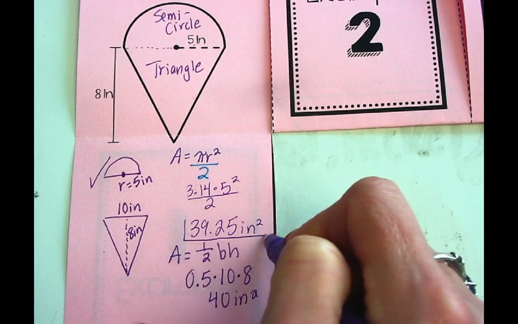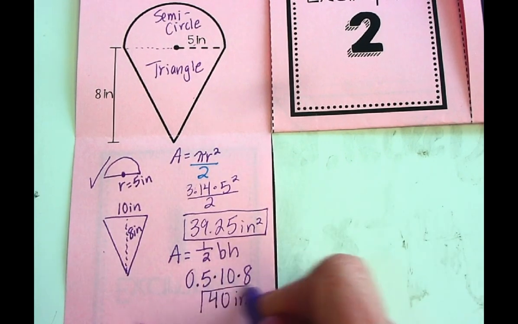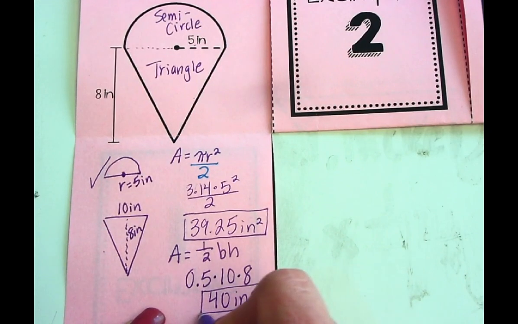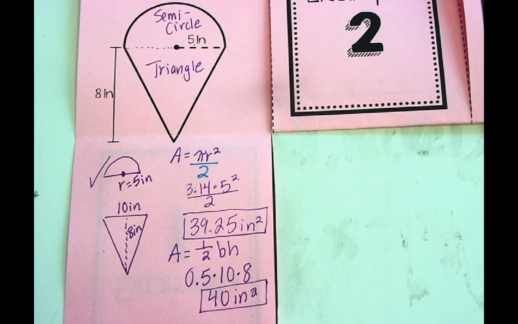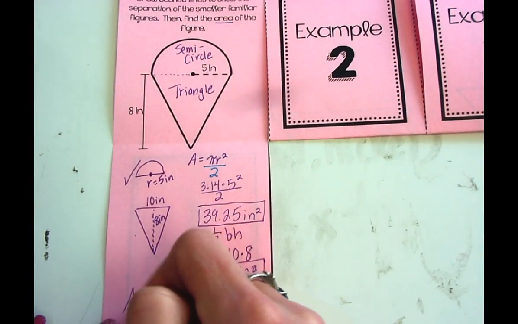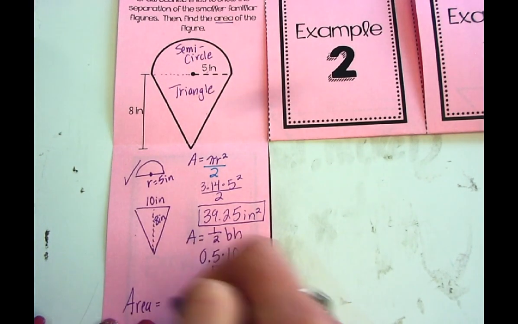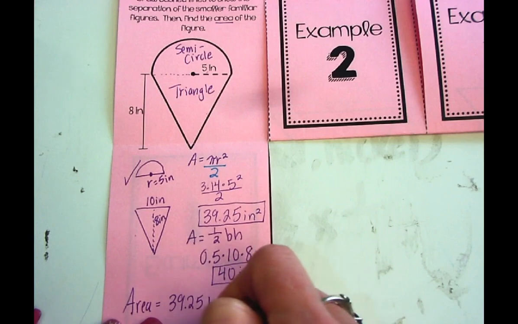So now I have my semicircle, which is 39.25, and my triangle, which is 40 inches squared. And what am I going to do with those two numbers? Okay, so the total area is going to be equal to that semicircle, 39.25, plus 40.